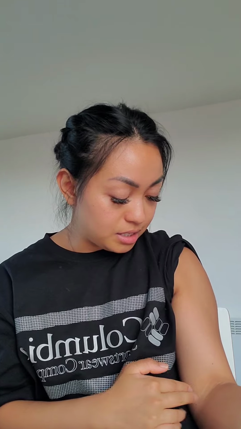Now let's talk about the actual deep tendon reflexes that we need to test for during the examination. Firstly, we need to test for the biceps reflex or the biceps tendon reflex. To do this, we need to have the patient's arm slightly flexed at the elbow and the forearm pronated. I don't know if you can see.